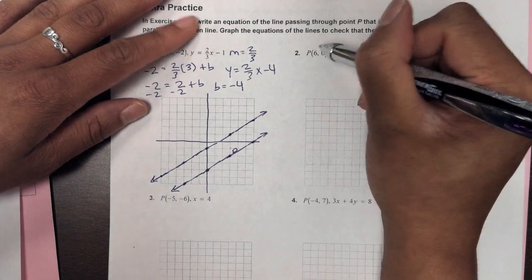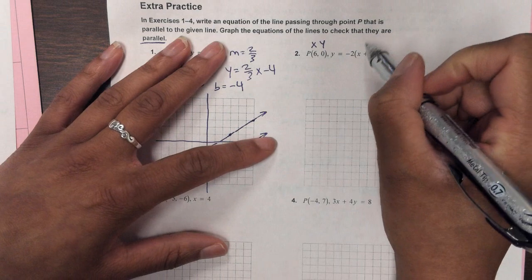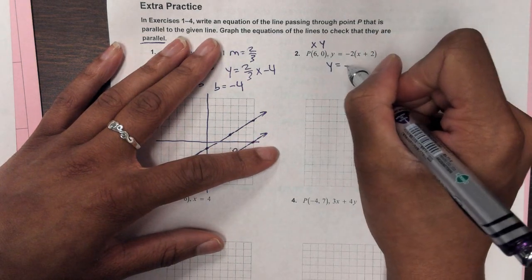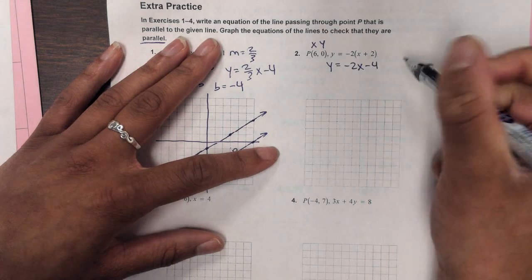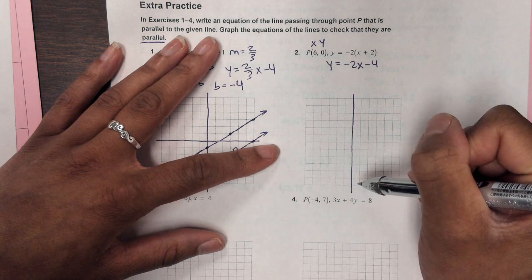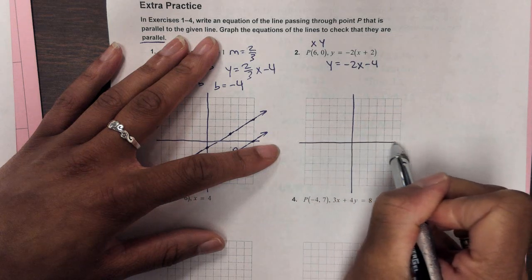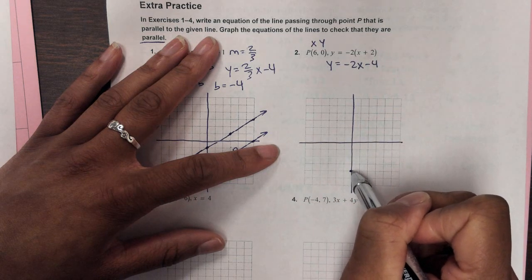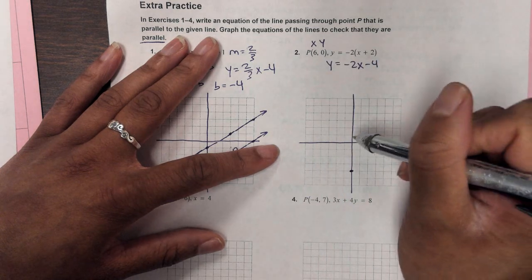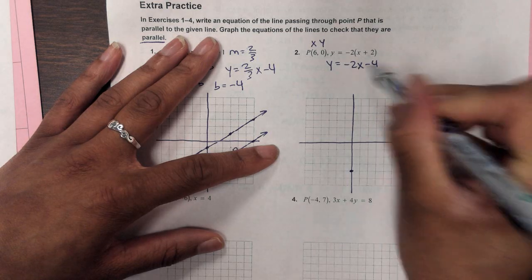I have number 2, where I have 6, 0. And this time I have a distribution problem. So let's go ahead and distribute this one in. So I have y equals negative 2x minus 4. 1, 2, 3, 4. And P is 6, 0. So I'm going over 1, 2, 3, 4, 5, 6 is P. So let's graph this one.